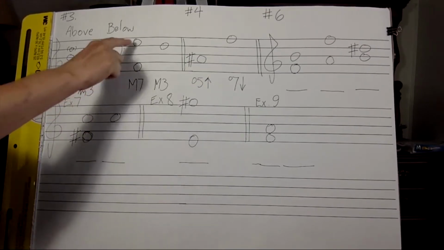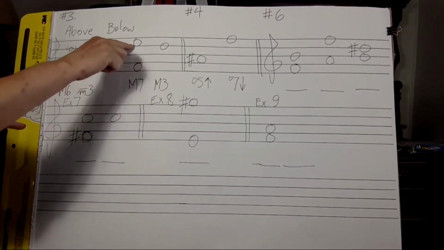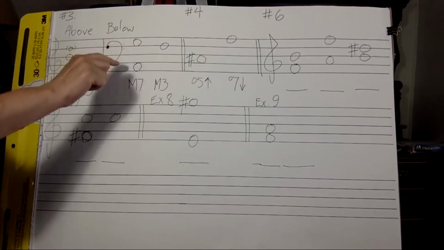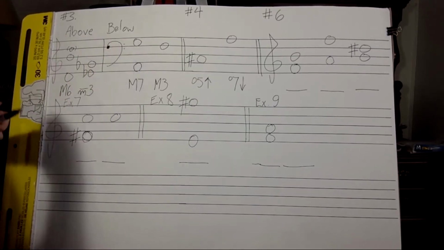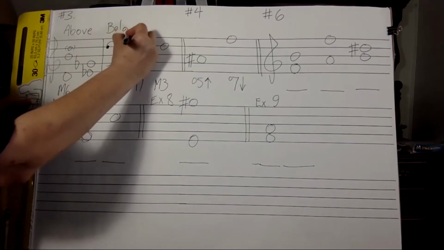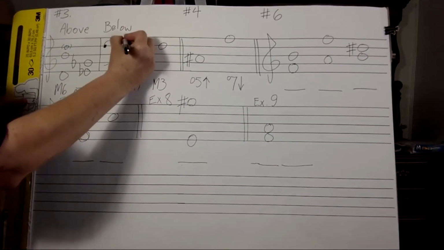Now, don't make it a major 7th by putting a sharp on the G. Remember, you were given the G as the starting note, so you need to think as if this has a natural sign on it.